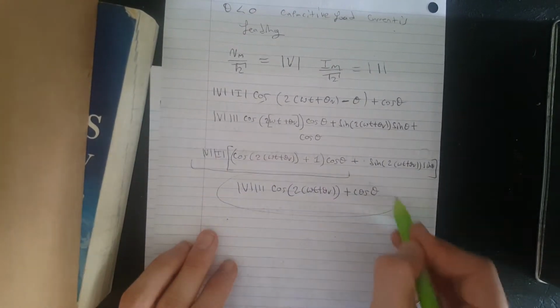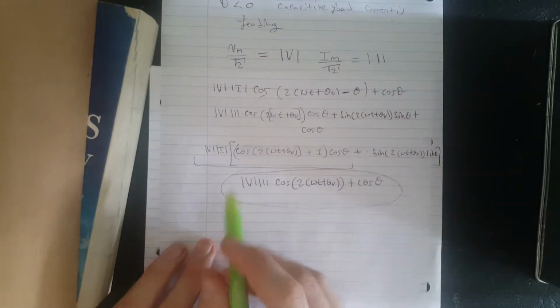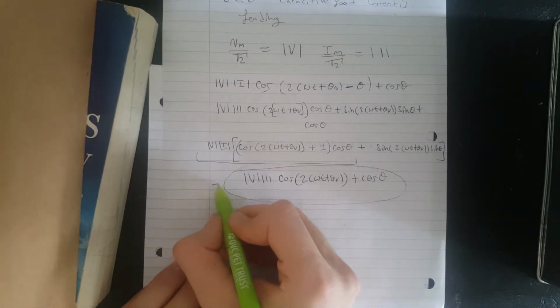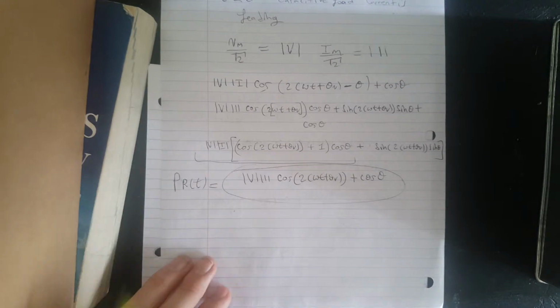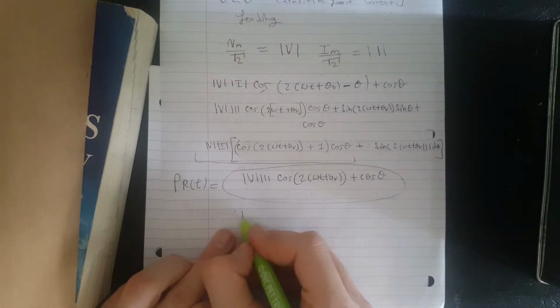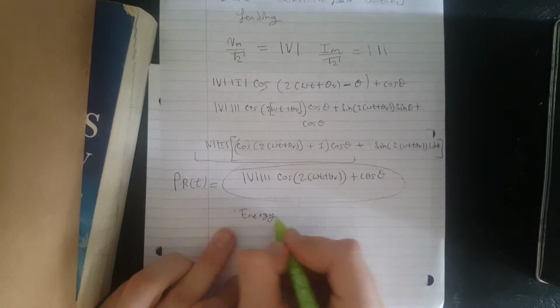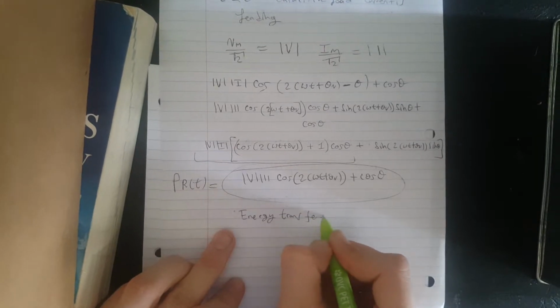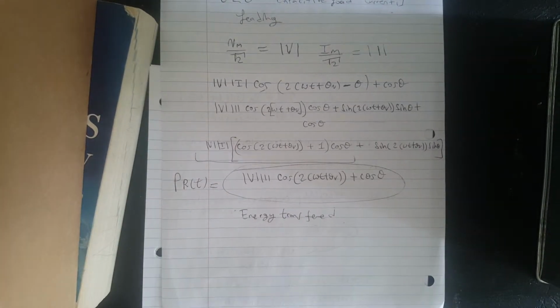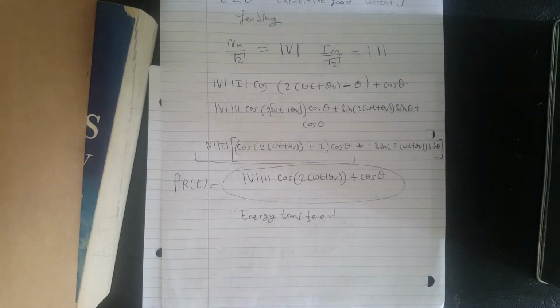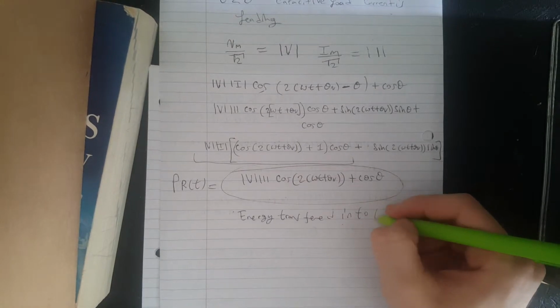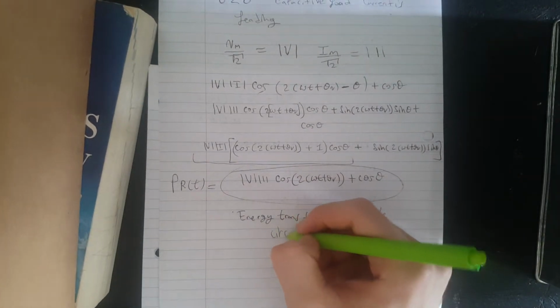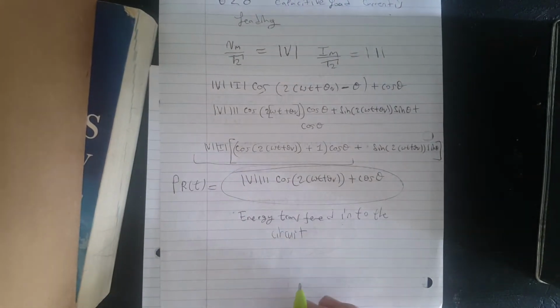Let's neglect this portion for now. We're going to say this is the real power portion, P real, R. This is the energy transferred into the circuit. Energy flow into the circuit.